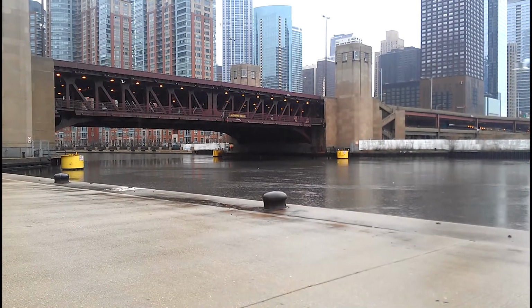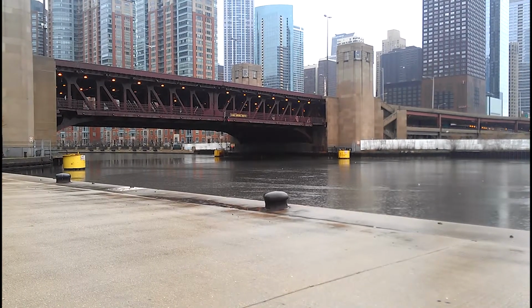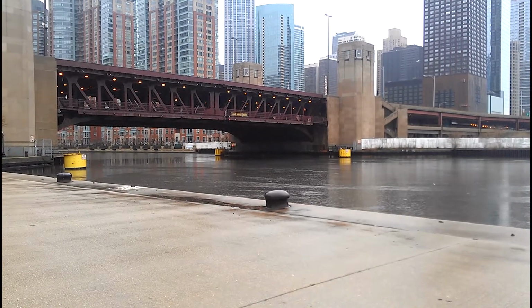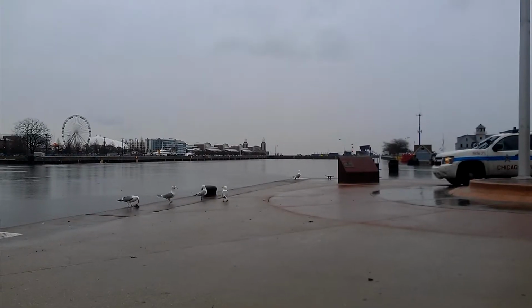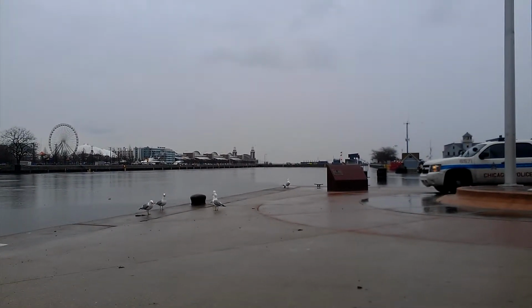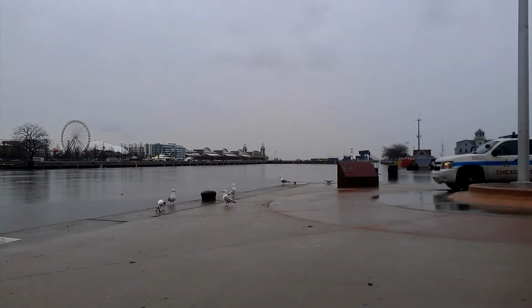This is the Chicago River at the confluence of Lake Michigan in the state of Illinois, USA. Most people would not notice anything wrong with this clip, but the river is actually flowing backward from its normal state. It's shown here flowing out toward Lake Michigan. I took these videos after a major precipitation event in April 2013.